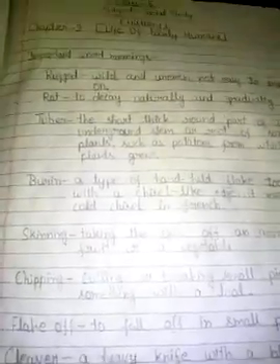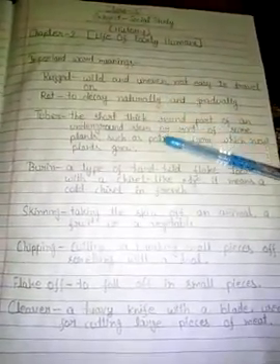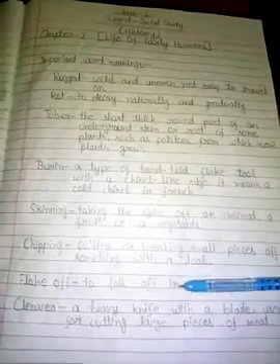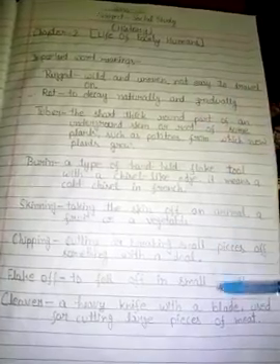Students can take screenshots for these word meanings.